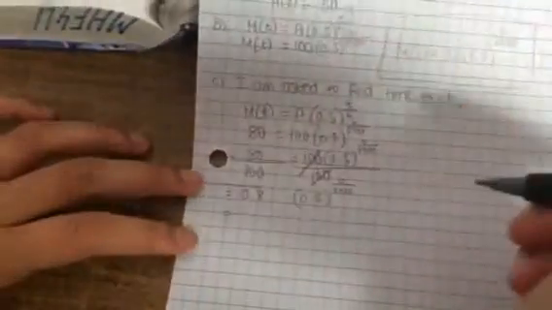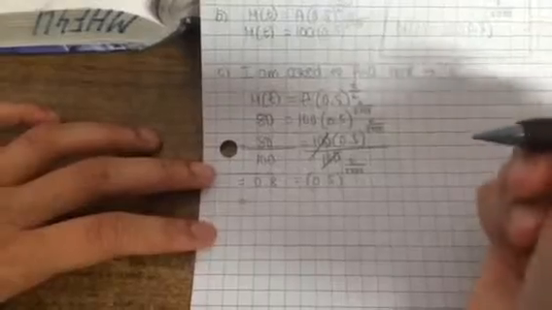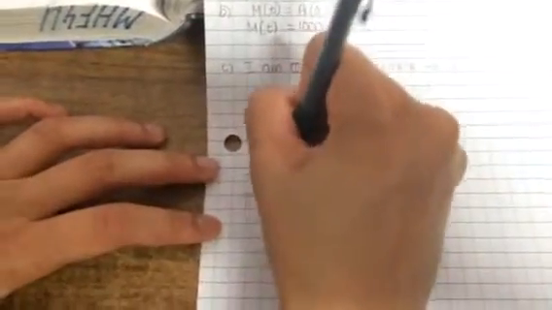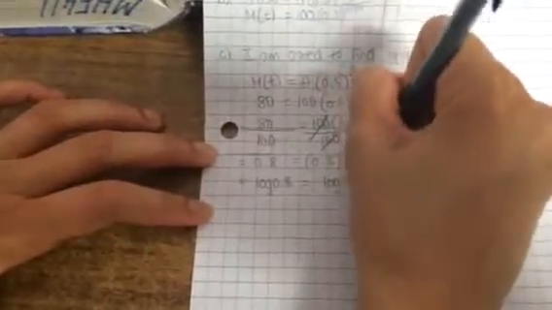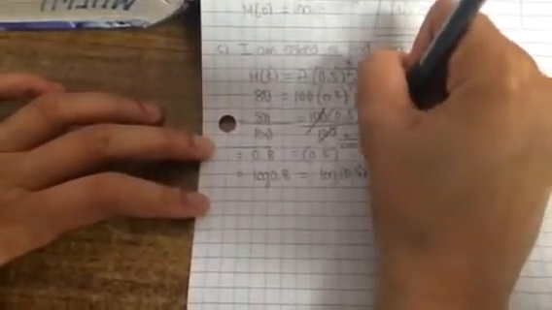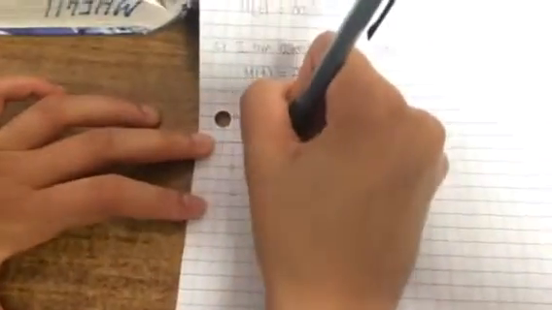So in order to isolate for t, I would have to take the log of both sides, like we learned in units 1 to 3. So log 0.8 is equal to log 0.5 to the power of t over 5,730.